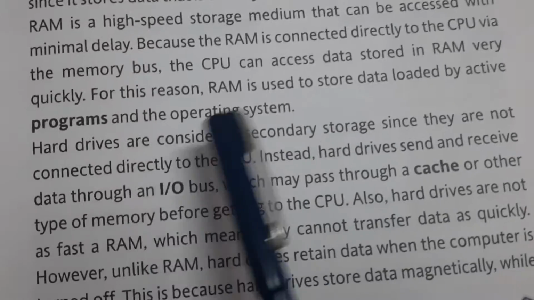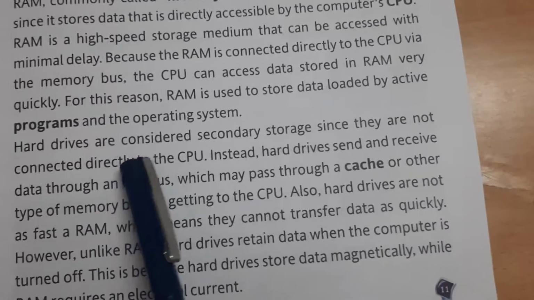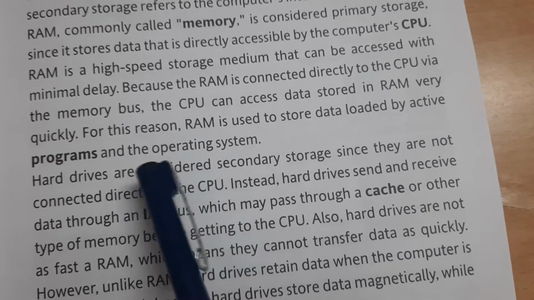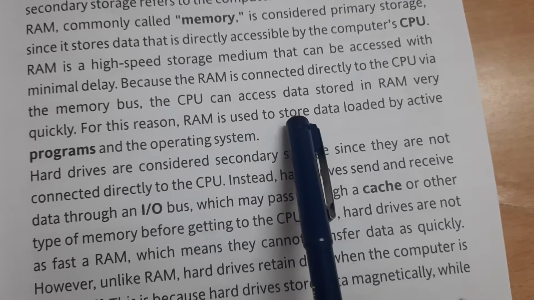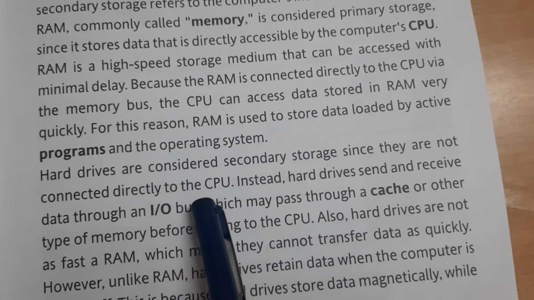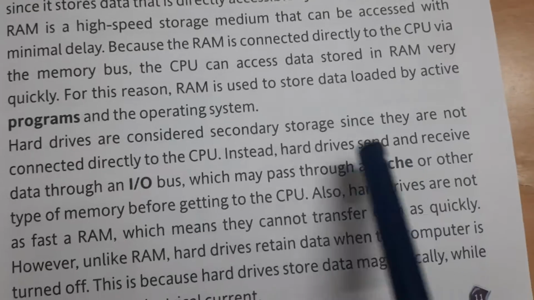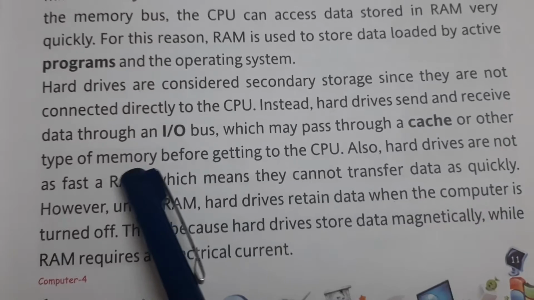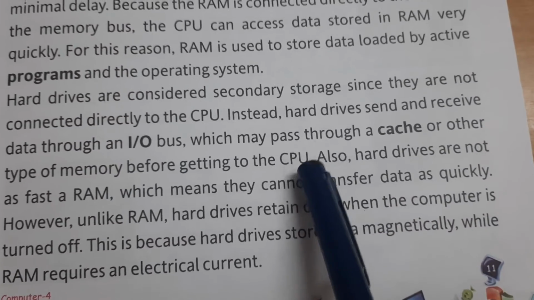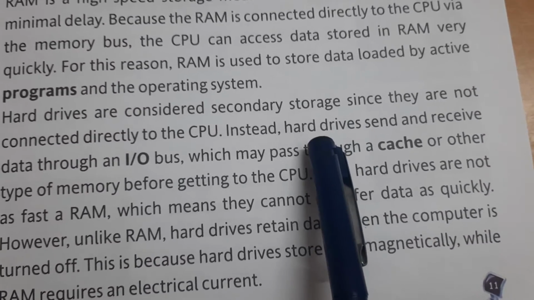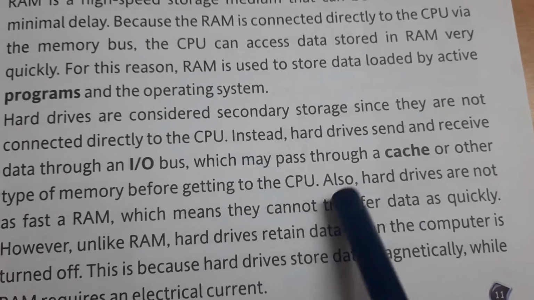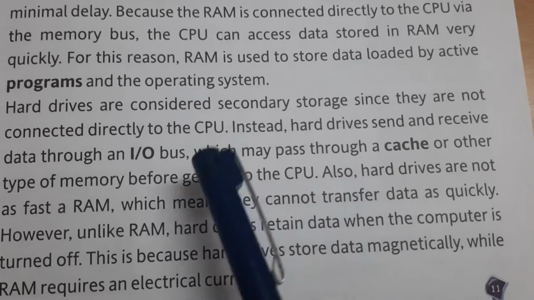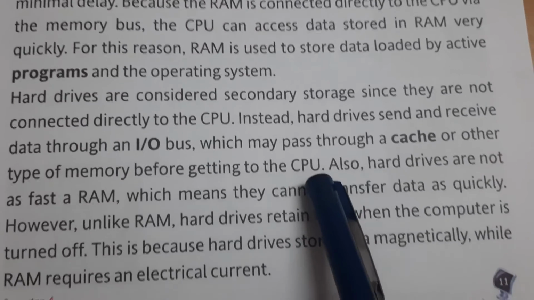And if you give the command for printing, then the CPU can directly access it from RAM for the printer device. Now, hard drives are considered secondary storage since they are not connected directly to the CPU. RAM is connected directly to the CPU, but hard drives are not. Hard drives send and receive data through the input-output bus, which may pass through a cache or other type of memory before getting to the CPU. So if hard drives want to access something, first it has to go through the input-output bus, then through cache, and then it will go to the CPU.